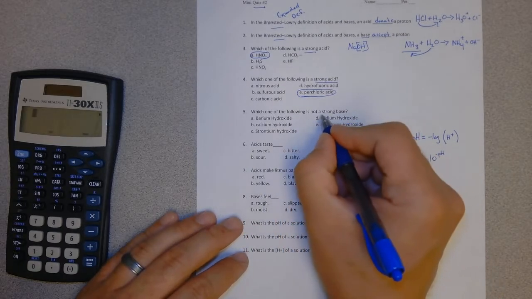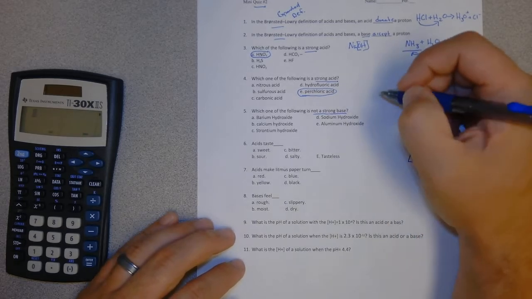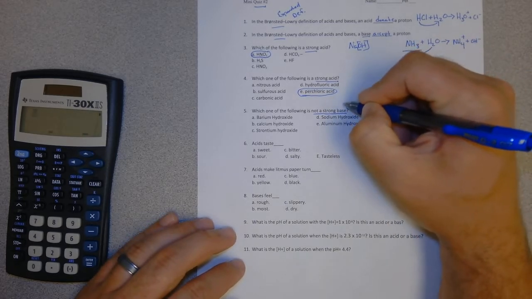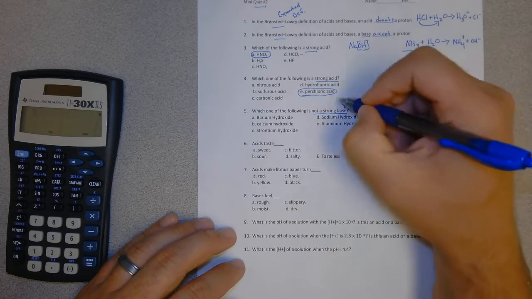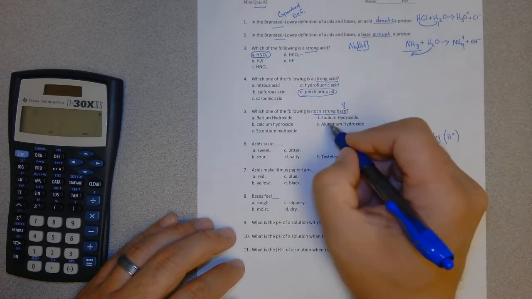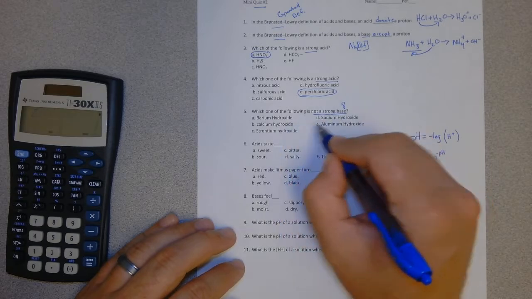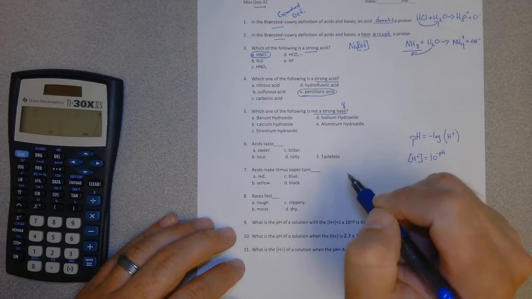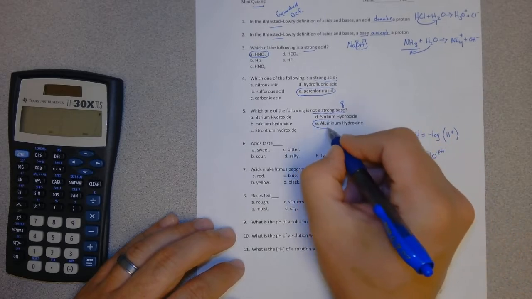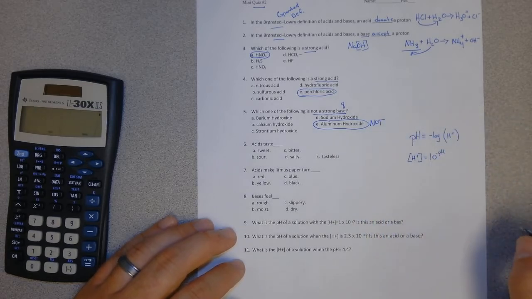Which one of these is not a strong base? If it's not a strong base, what we need to know is you have 8 strong bases. If it's not one of those, then it's going to be a weak base. So 4 of these 5 are going to be strong bases. One of them is not, and that one is aluminum hydroxide.